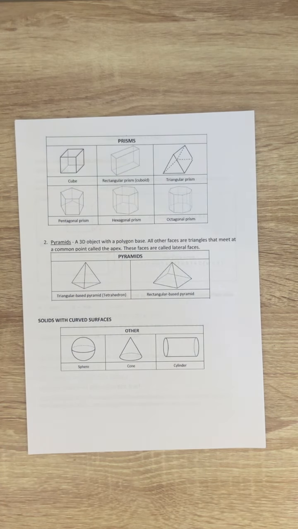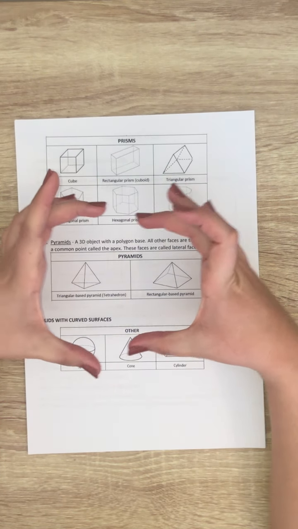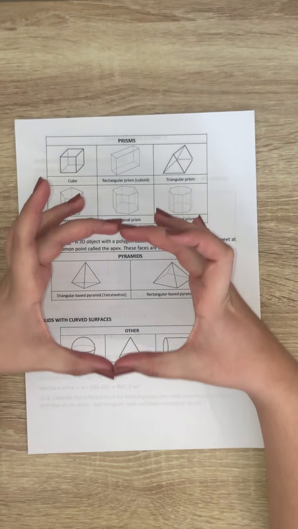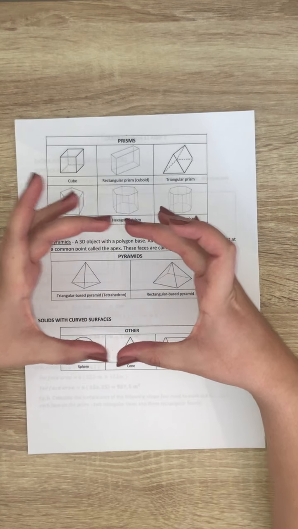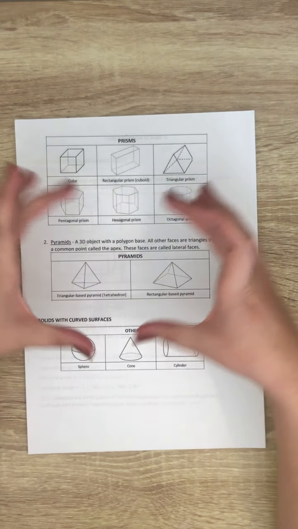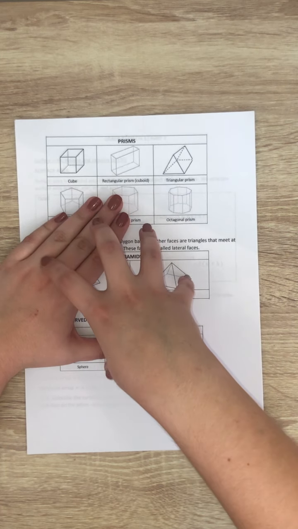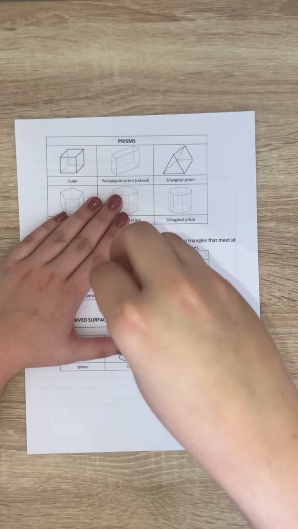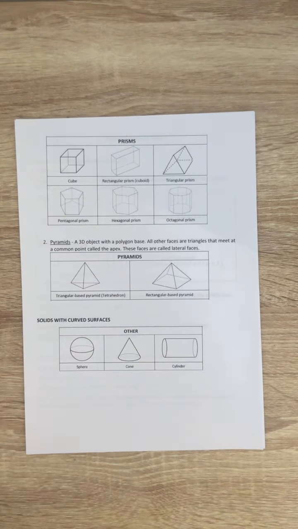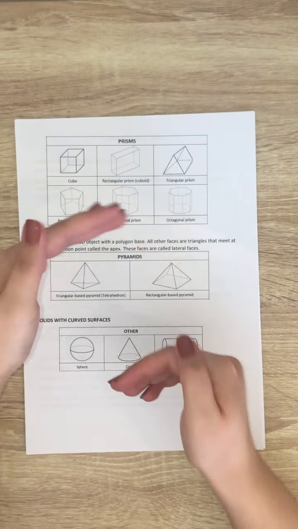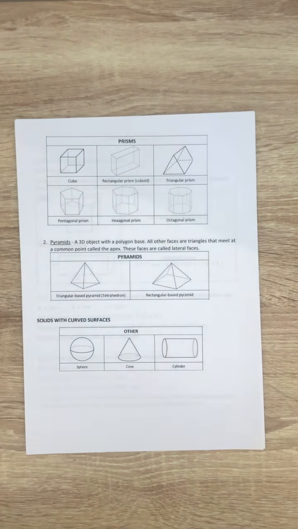Unfortunately I don't have a practical example, but we know that our pyramid has a base. It can be a square, rectangle, triangle, any shape basically. That base is what it stands on. Then all the other faces come up and meet at a point on the top. That point is called an apex, and all of these faces leading up to that point are called lateral faces.